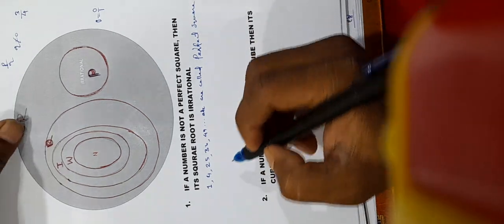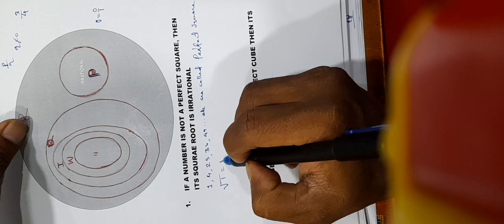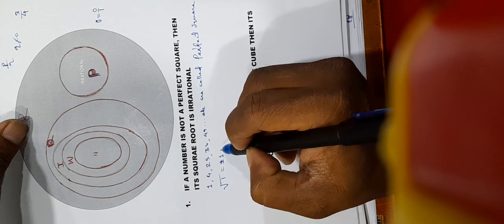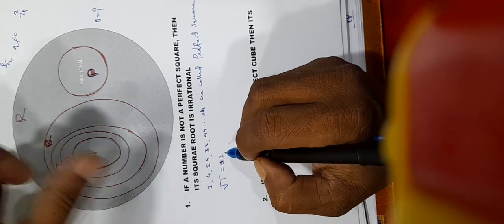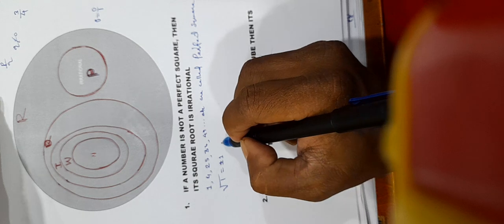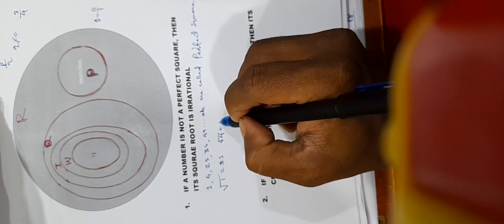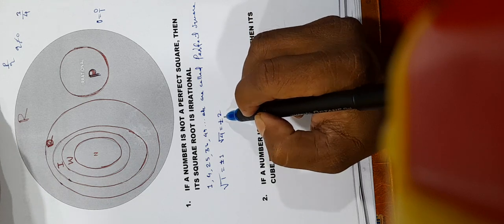Now you see, square root of 1 is either plus 1 or minus 1. That means square root of 1 is an integer, and that means it is a rational number. Similarly, square root of 4 equals plus minus 2, that means plus 2 or minus 2.